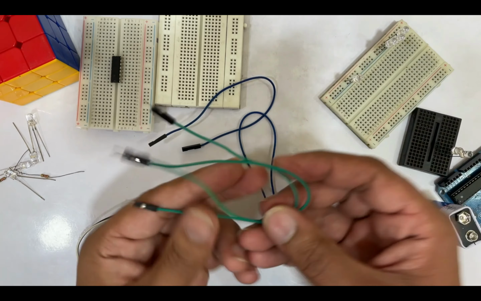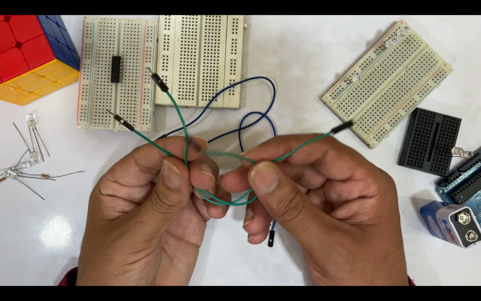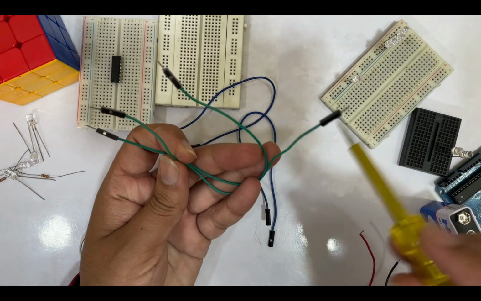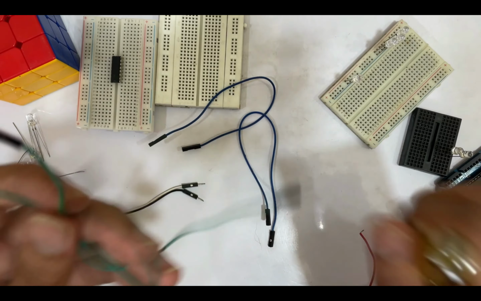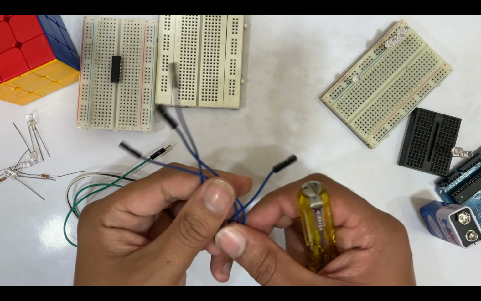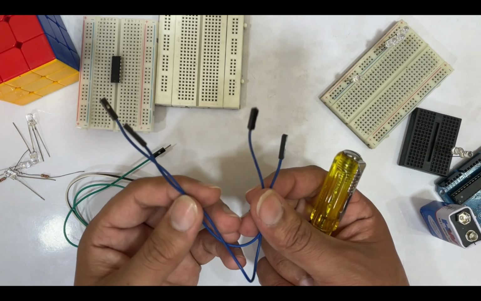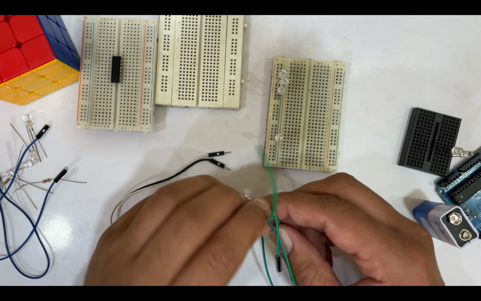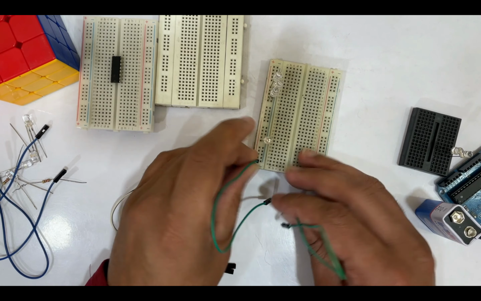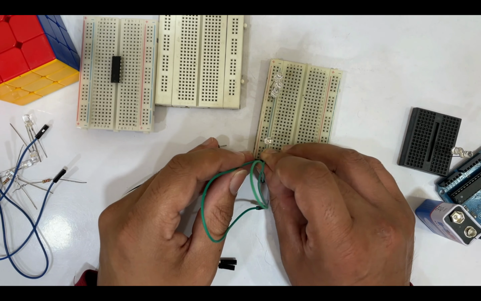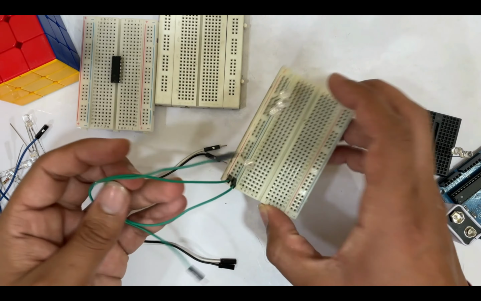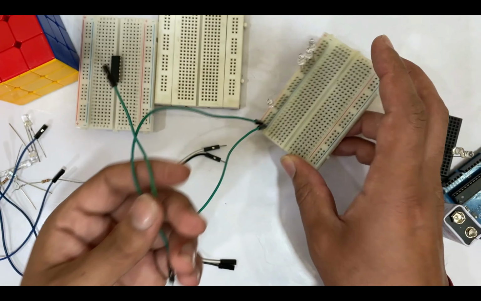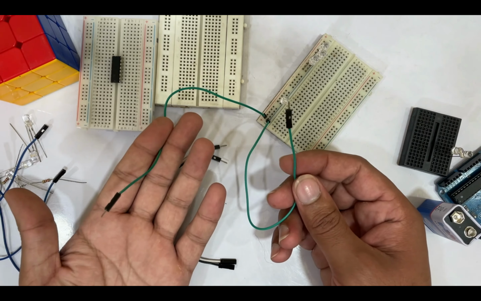Here we have a male to male jumper wire, in which we have male ports on both ends. And here we have a female to female jumper wire. You can simply use them by inserting them in the ports like this, and then you can connect it anywhere you want to.